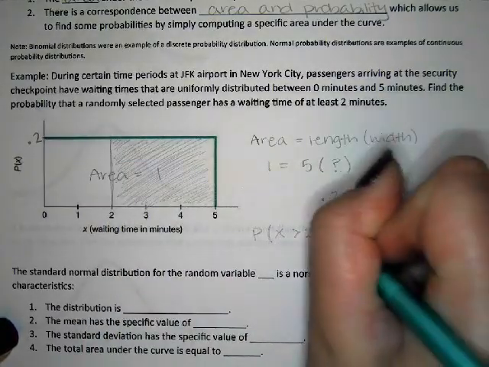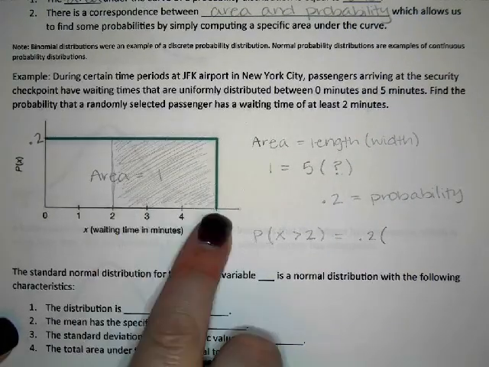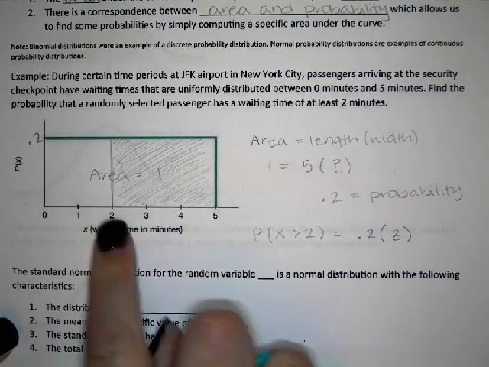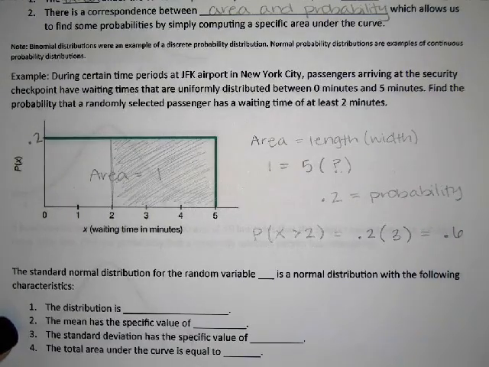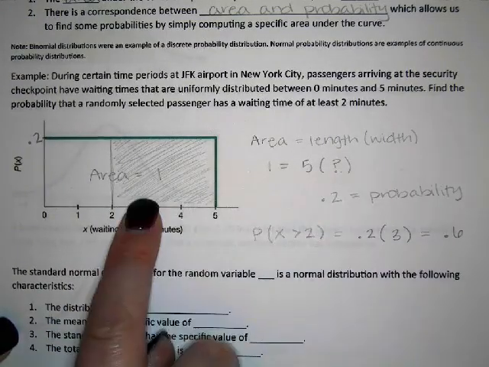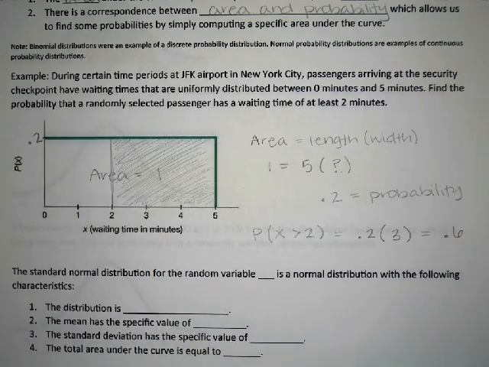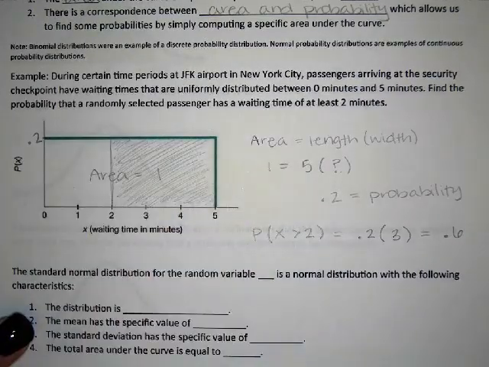So we're going to have 0.2 multiplied by a width of 3, from 2 minutes to 5 minutes. And that's going to be a probability of 0.6. So you have a 60% chance that if you're a randomly selected passenger, you're going to wait for at least 2 minutes. So that's a way that we can use area formulas and what we know about area to help us compute probabilities if we have a uniform distribution, because this is just a rectangle, so it's fairly easy to work with.